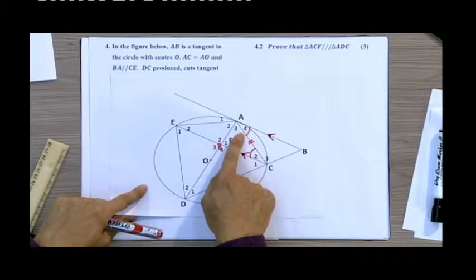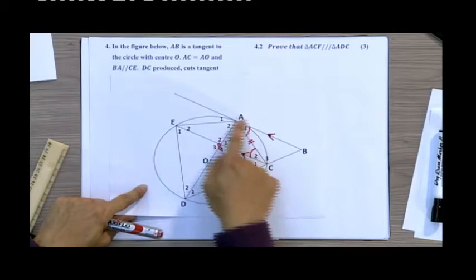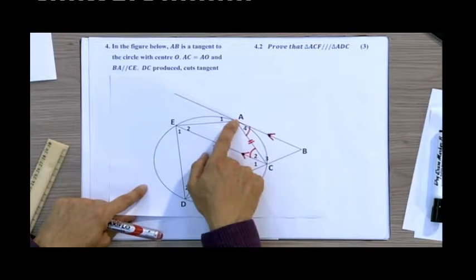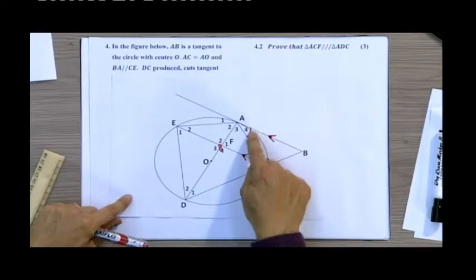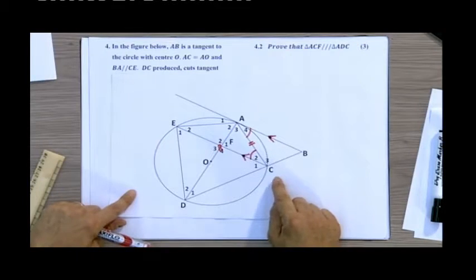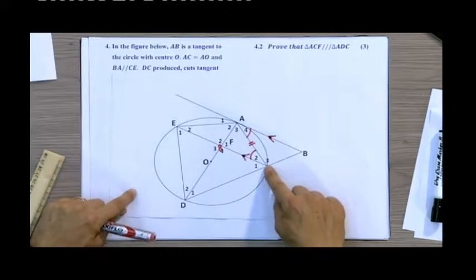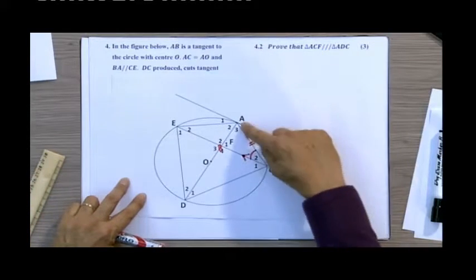A4 is the angle between a tangent and a chord. There's the tangent, there's the chord. Now remember, what does the theorem state? The angle between a tangent and a chord is equal to the angle subtended by the same chord. A lot of words. So there's the tangent, there's the chord.